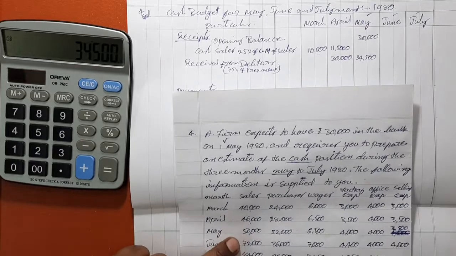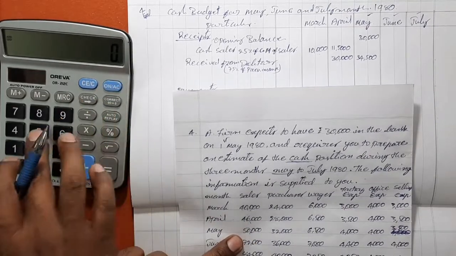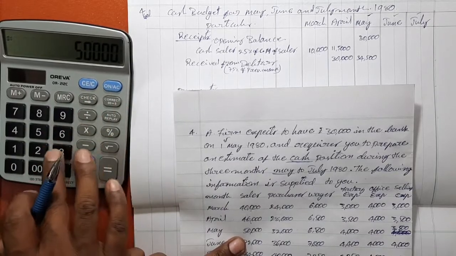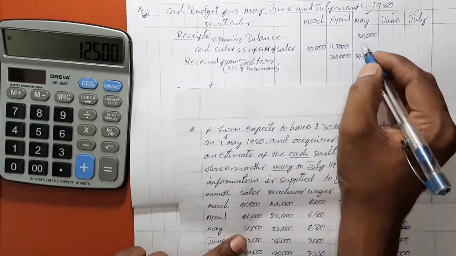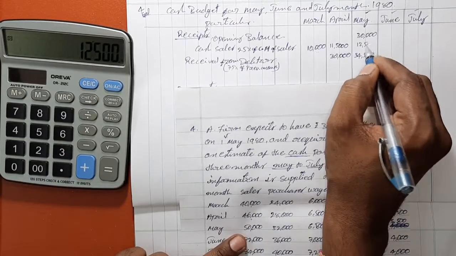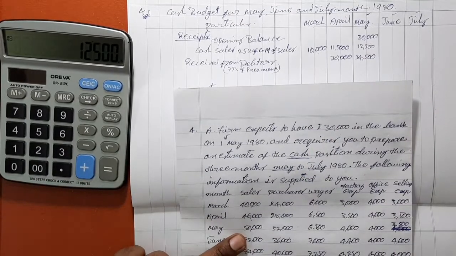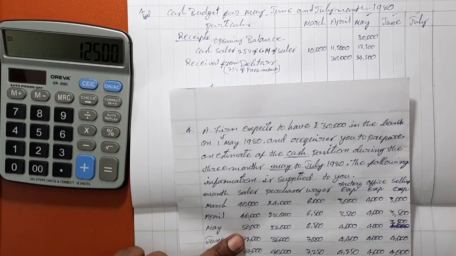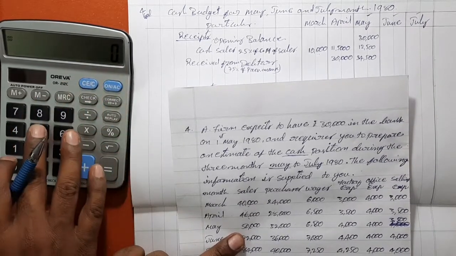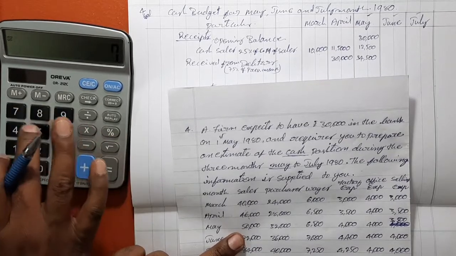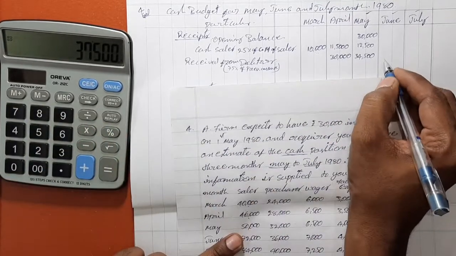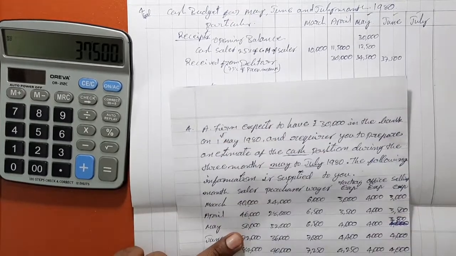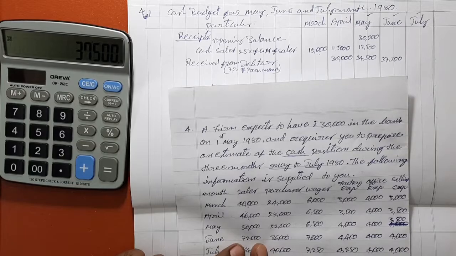34,500. Next, 50,000 in the May sales. May sales, how much? In the month of May, 50,000. 50,000 into 25%, that is 12,500 cash sales, means received in the same month. Okay, we receive it in the same month. So the remaining 75% will be received next month, that is 50,000 into 75%, that is 37,500 credit sales.